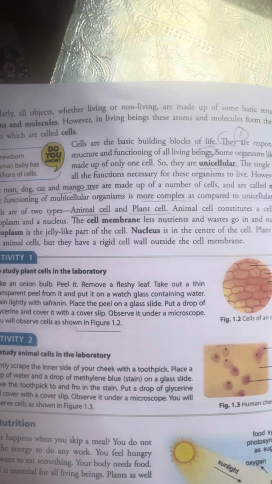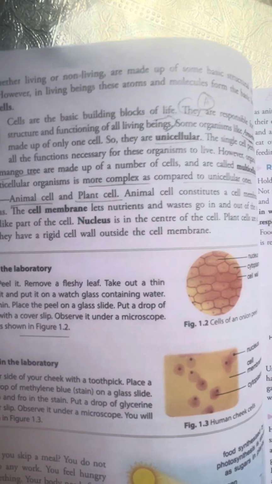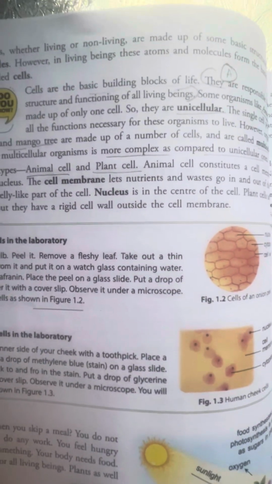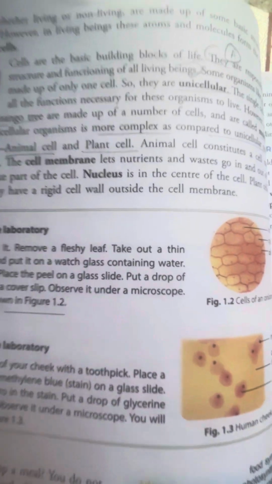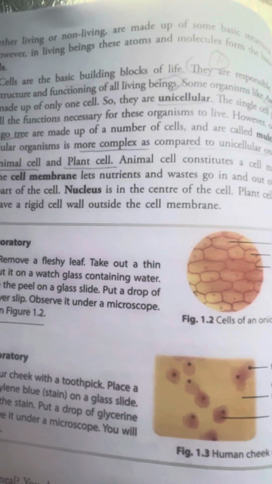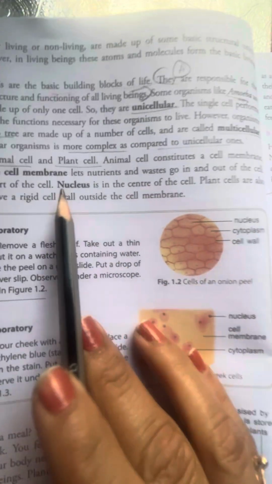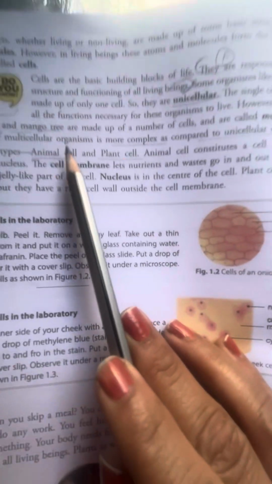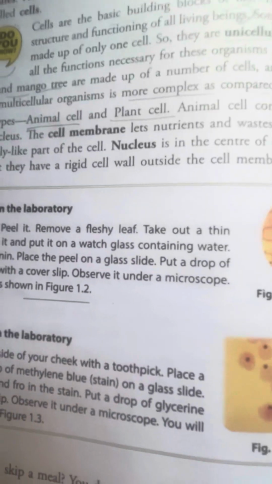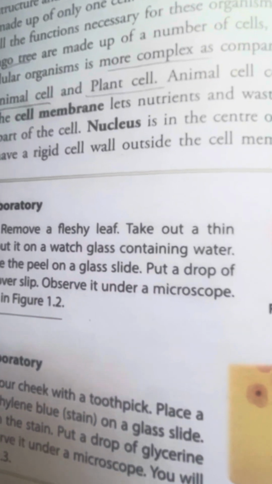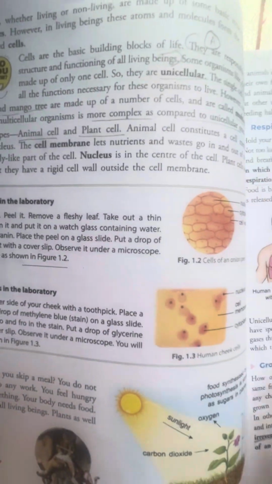The functioning of the multicellular organism is more complex as compared to the unicellular one, because in the unicellular, all the functioning, digestion, nutrition, respiration, is done by only one cell, but it is more complex in the multicellular organism, because each and every cell has a specific, particular function for the proper functioning of the complete body.